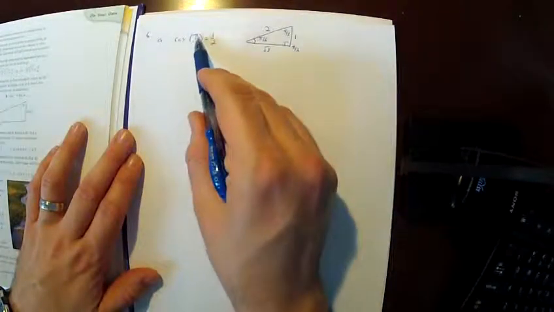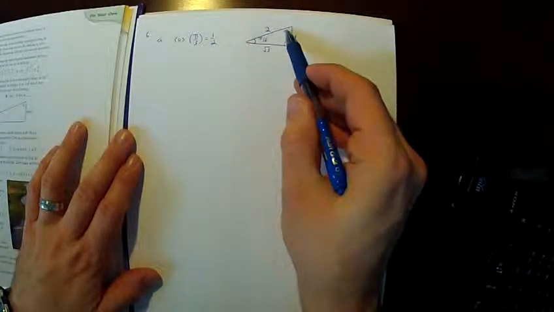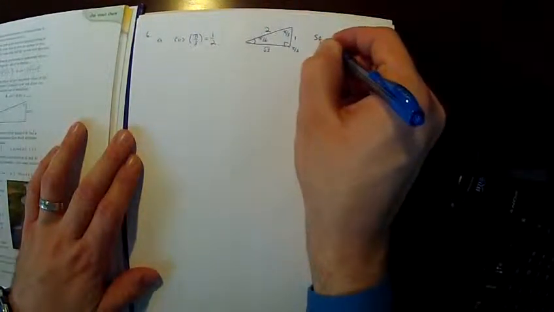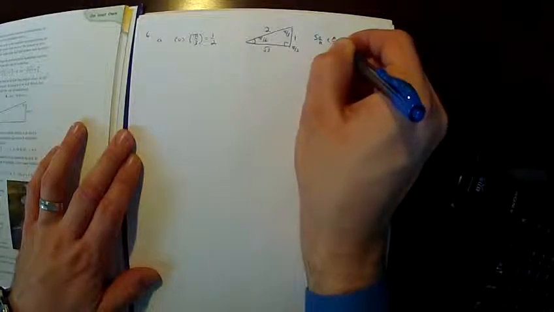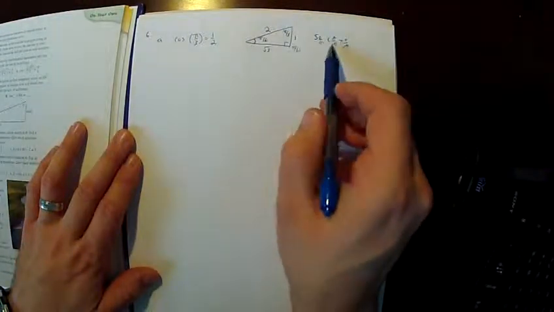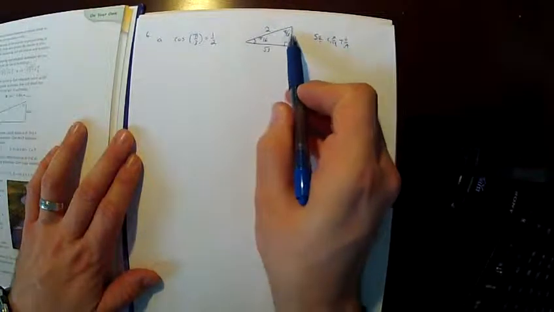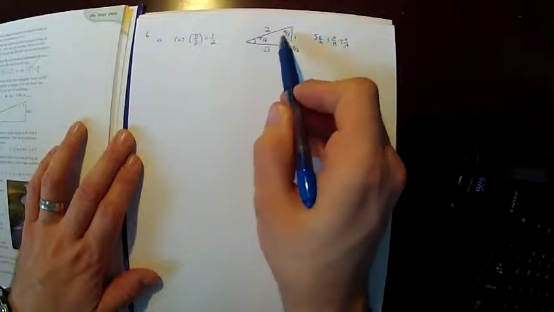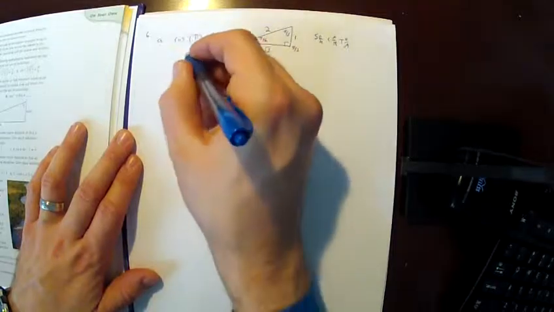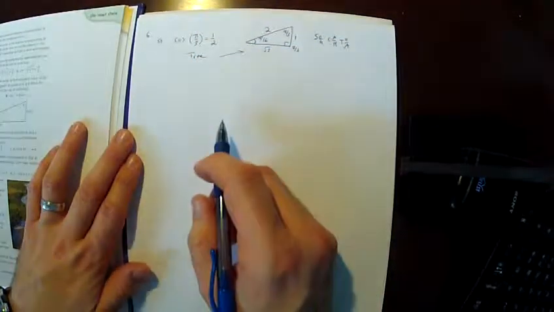So cosine of pi over 3. If I begin over here at pi over 3, it is this angle here. Cosine, if I think about SOHCAHTOA, I'm going to write out SOHCAHTOA in case you've forgotten it. That is the ratio of side lengths for a right triangle. And if I reference the cosine, cosine of my angle should be the adjacent side over the hypotenuse. So for pi over 3, the adjacent side is 1, hypotenuse is 2. So it is true that cosine of pi over 3 is 1/2. True. And you can see that reference over there on the triangle.